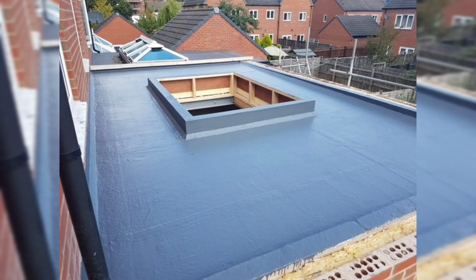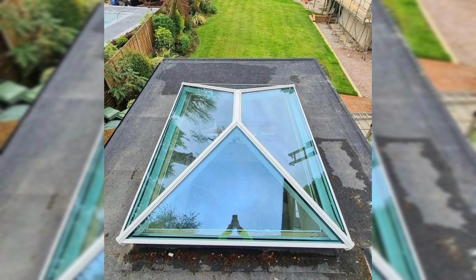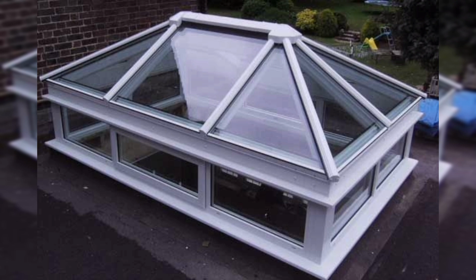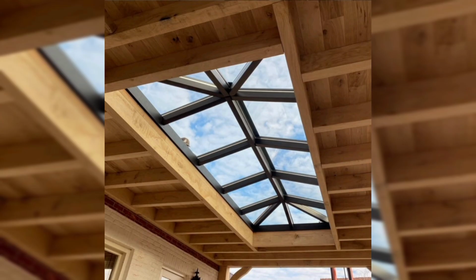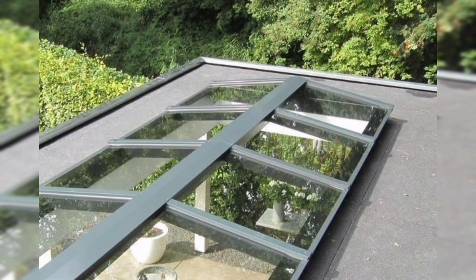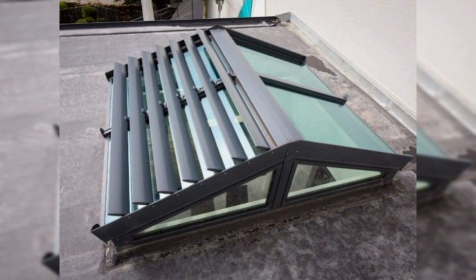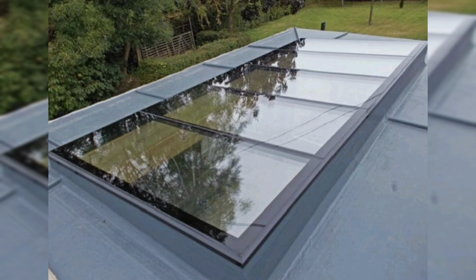Skylight design for home. A comprehensive guide introducing skylights. Skylights are an excellent way to bring natural light into a home, enhance aesthetic appeal, and improve overall well-being.